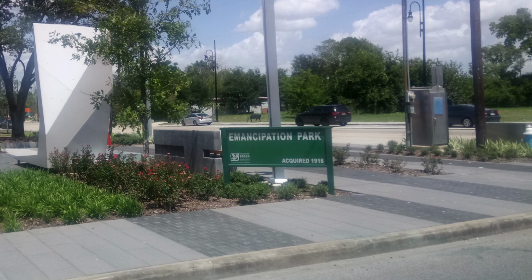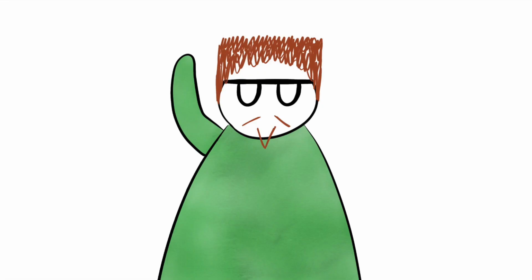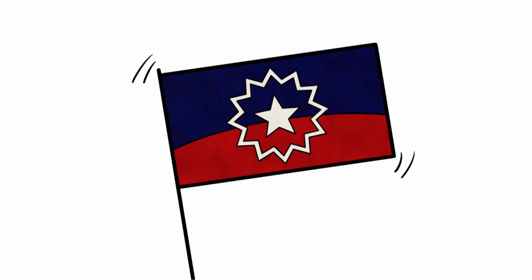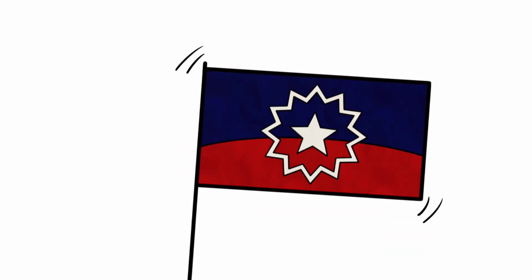This land became Emancipation Park, which not only still exists in Houston, but many other parks around the USA bear this name now too. By the late 1960s, many of these Jim Crow laws were finally abolished, though of course black people after this point and to this day can still face discrimination in the USA. But this meant that Juneteenth could finally be celebrated more publicly once again.